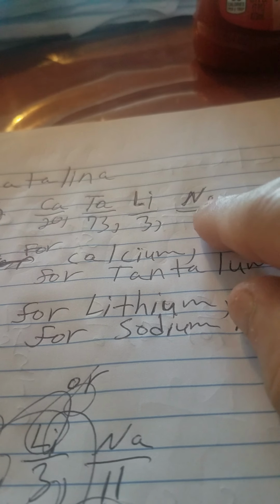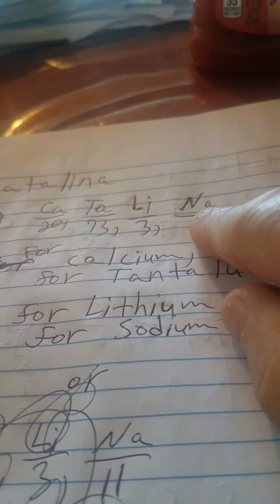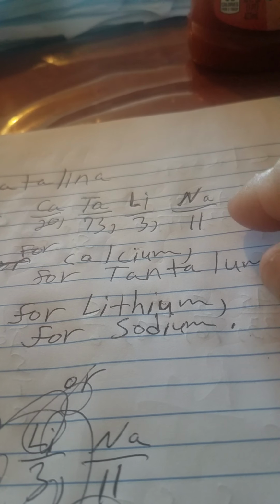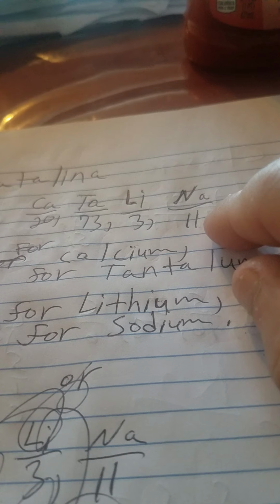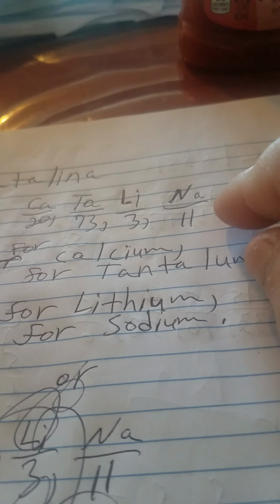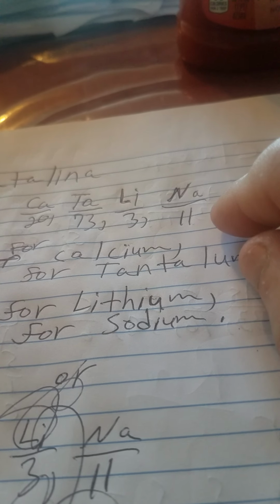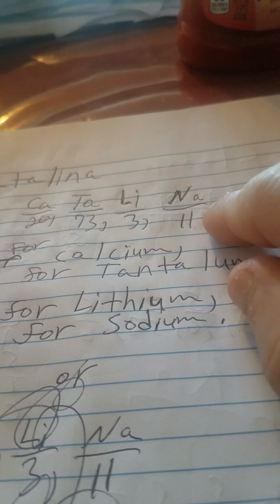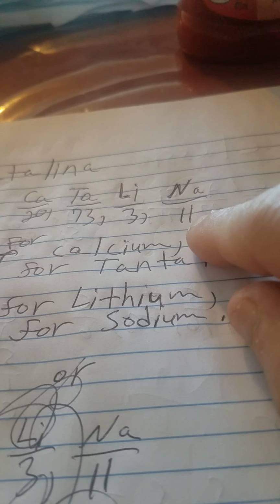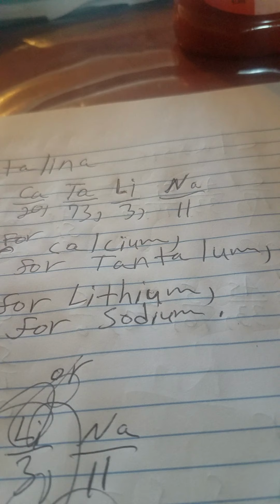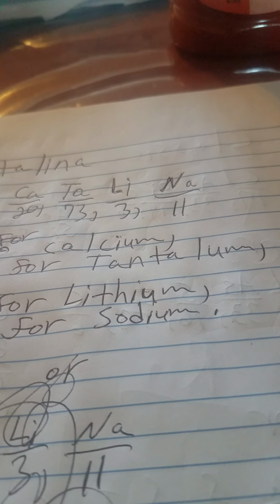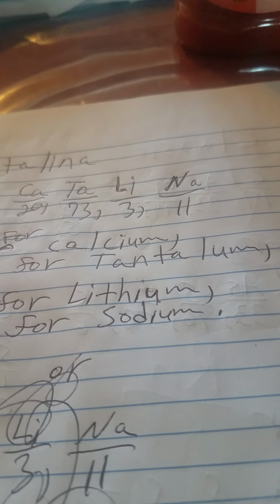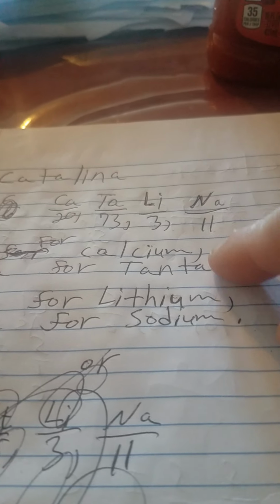So be careful, because sodium starts with an S, and then the next letter is O. But here, because this is the periodic table of elements, it's not represented by S-O. So sodium is represented by capital Na. Okay, and then you have 11. If you go to the medical terminology, you'll see that the salt is not sodium; it's natrium. Natrium, which is with an Na, all right? So you'll learn that, all right?